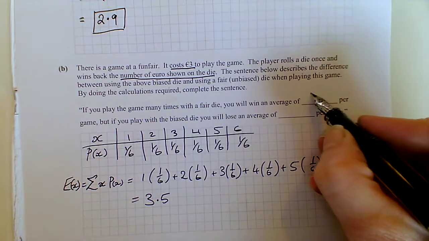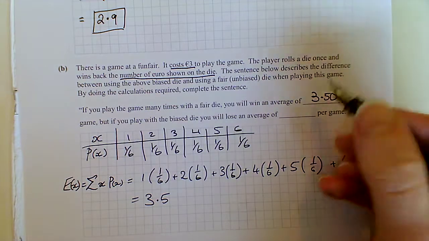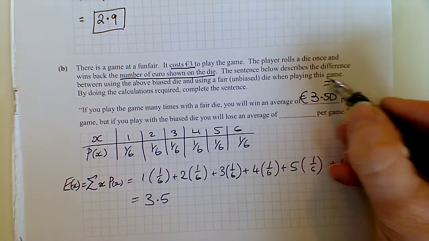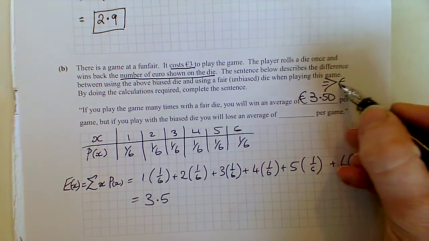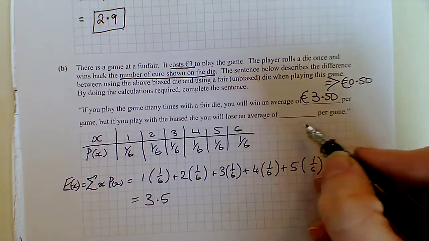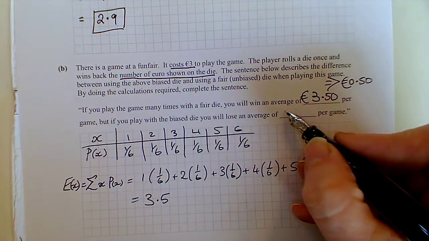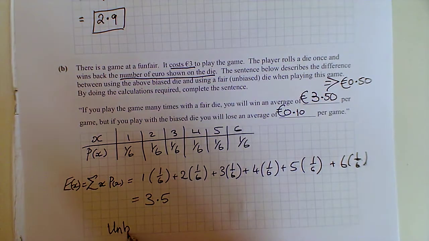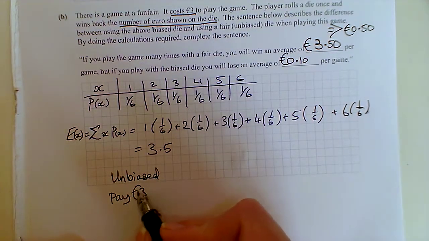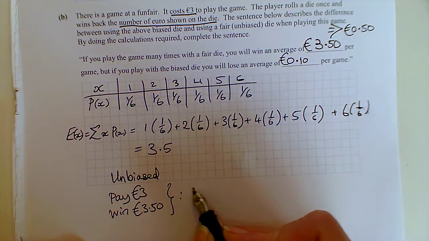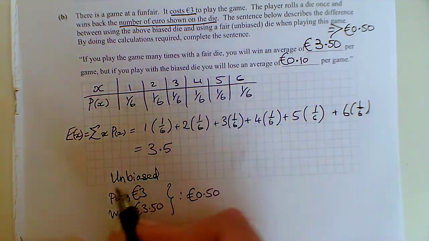So if you play with a fair die, you will win an average of €3.50 per game, which means you win 50 cent per game. If you play with a biased die, you will lose. So you'll win an average of 2.9, but you lose 10 cent. So with the unbiased, you pay €3 and you win 3.50. So therefore, you're making 50 cent each game.